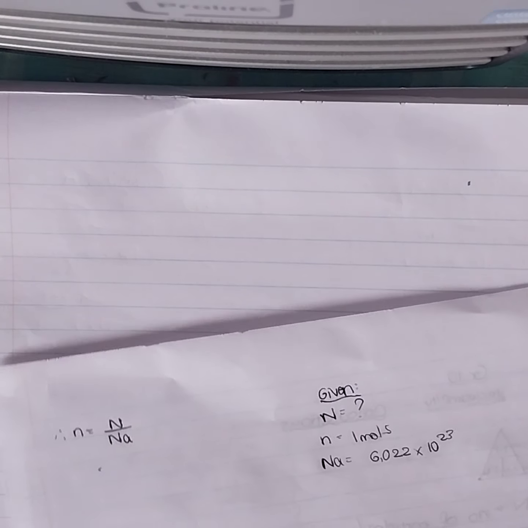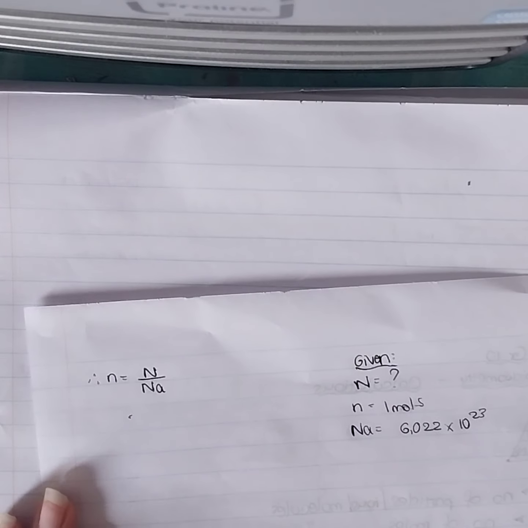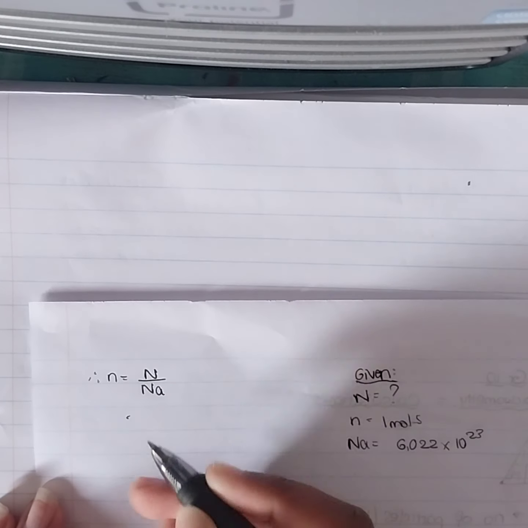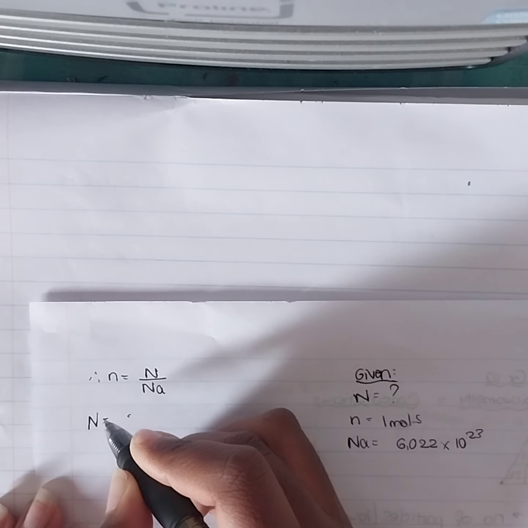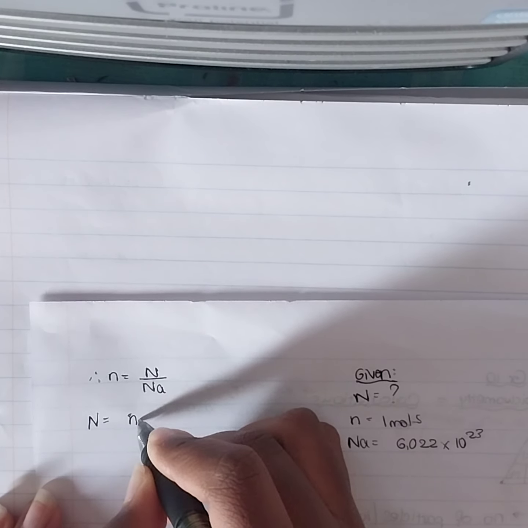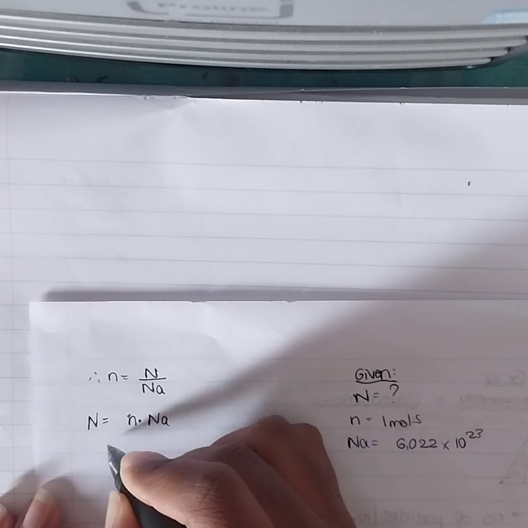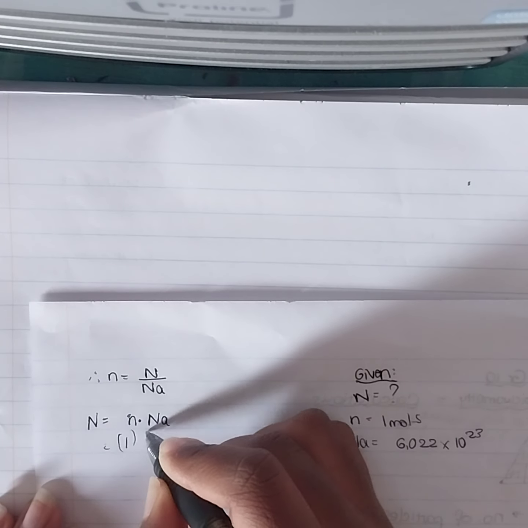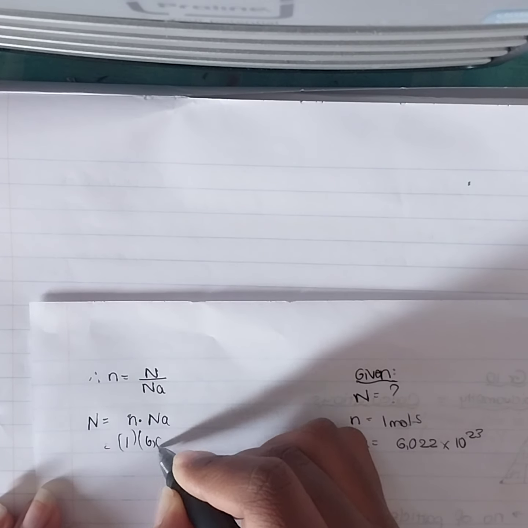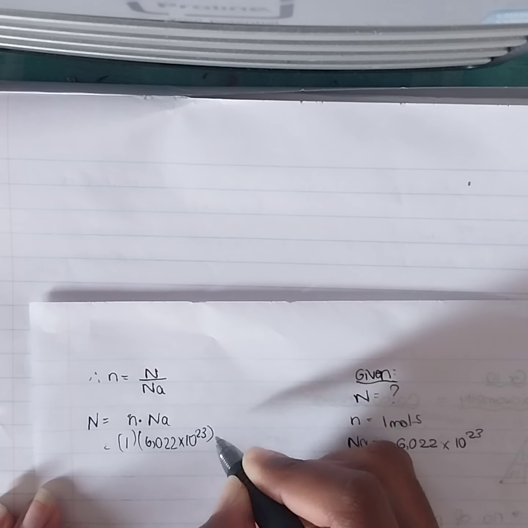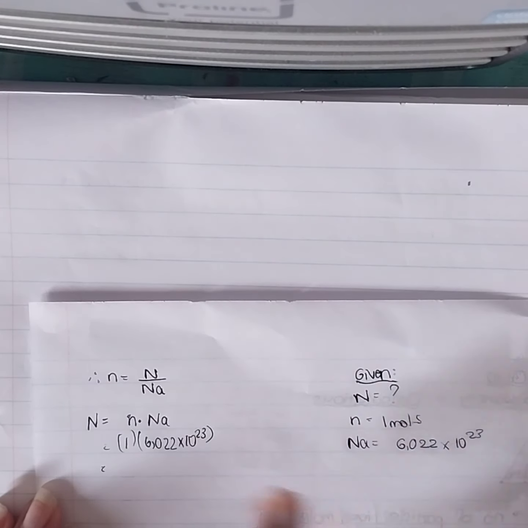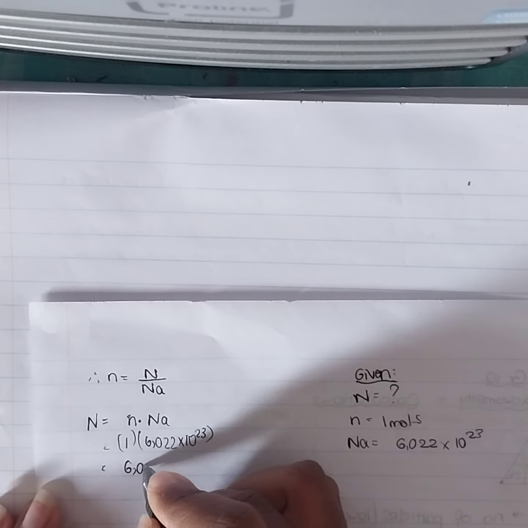N is going to be equal to 1 times Avogadro's constant. Anything multiplied by 1 is equal to itself. Okay, so it's still this.